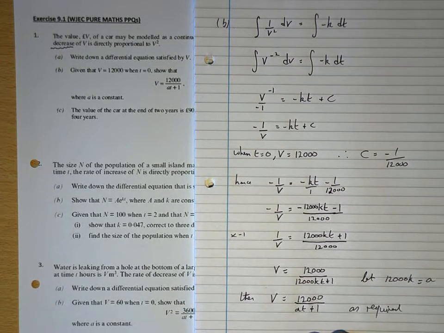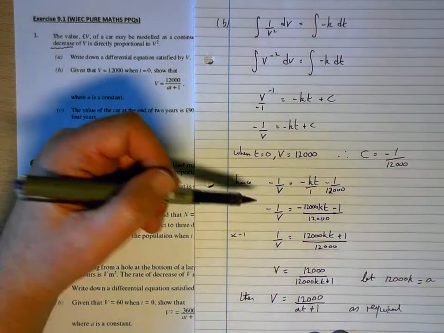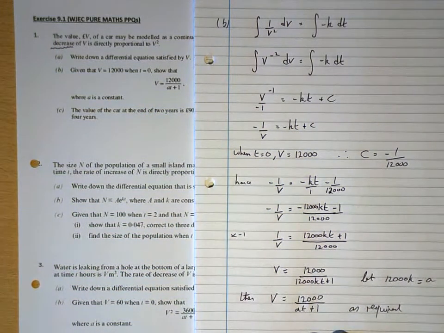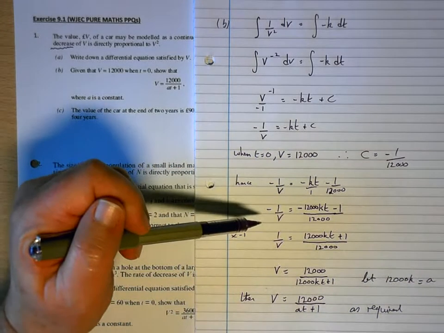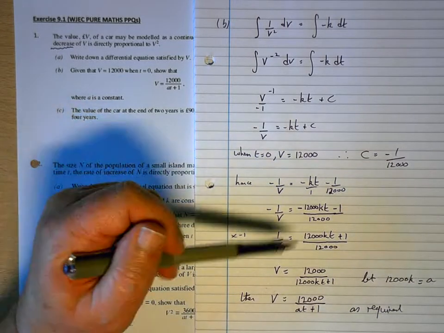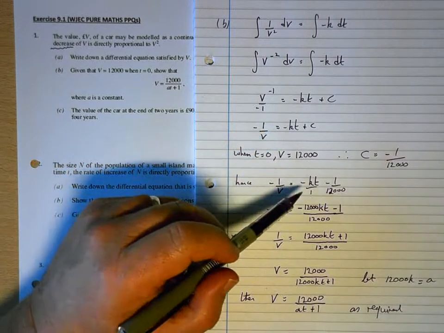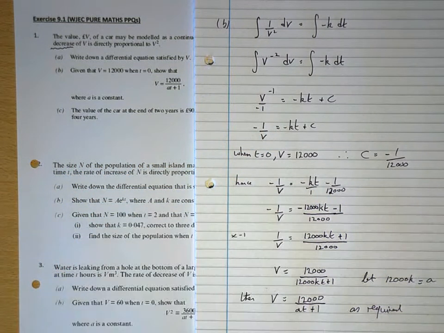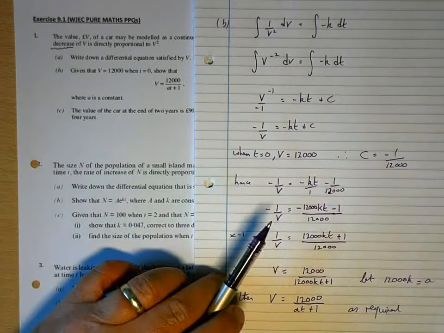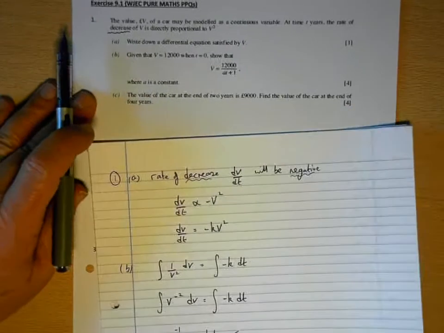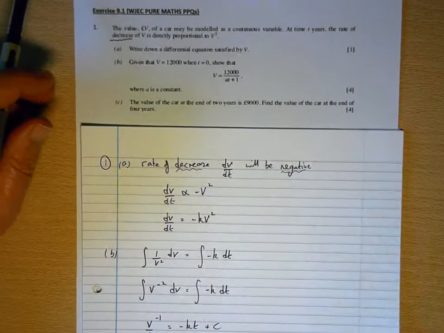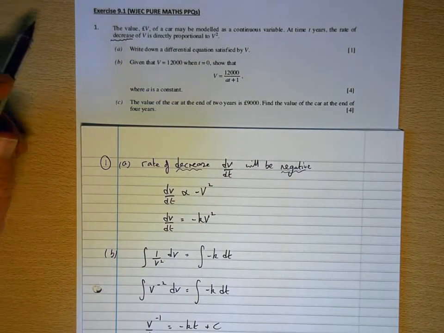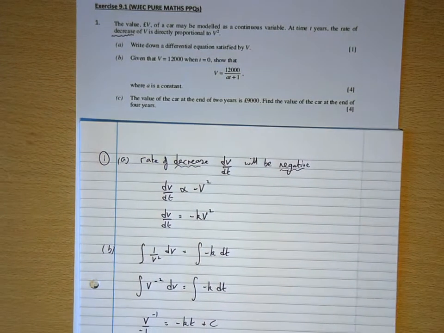So it's a bit of faff dealing with that fraction to get it in the format that you need. There are other ways of manipulating that, but whichever way you do it, it's probably easier to do it by combining that pair of fractions first. Okay, we're not out of the woods yet. We've got a part C as well. The value of the car at the end of 2 years is 9,000. Find the value of the car at the end of 4 years.